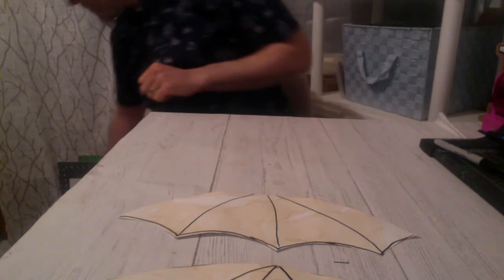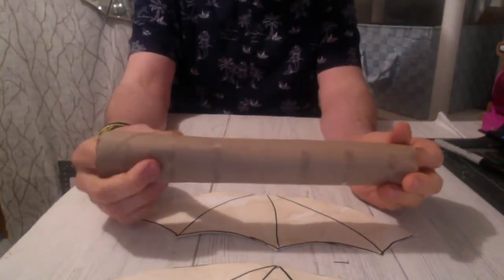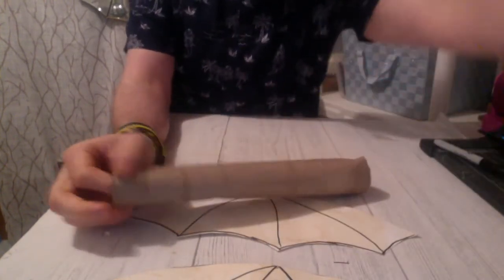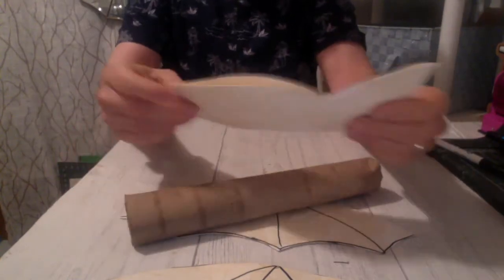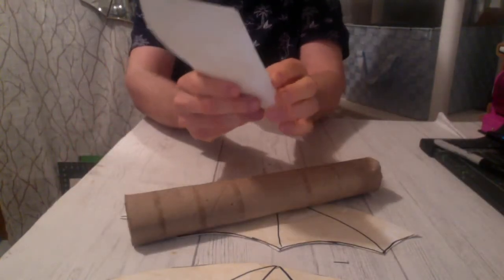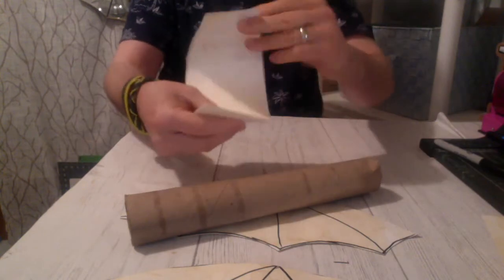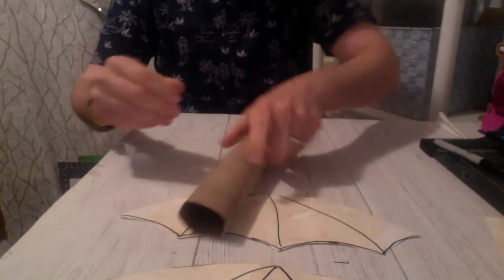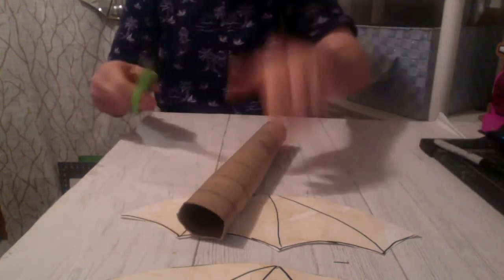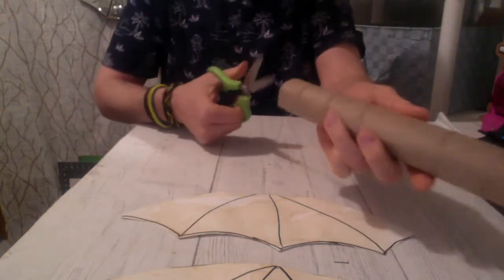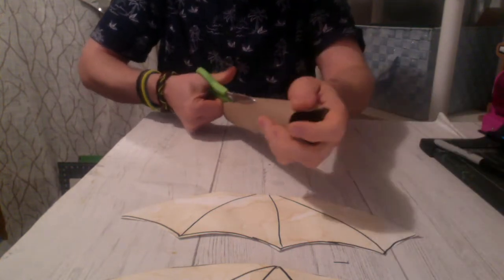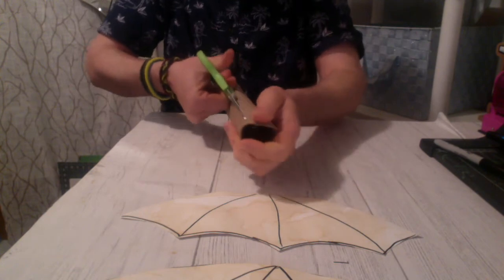Now, I'm going to take a paper towel tube for this next part. If you have a paper towel tube, that's great. If you don't, you can always stain some more paper and roll it up into a tube and do it that way. But what I'm going to do is create the framework for the Ornithopter by cutting down the tube like that.